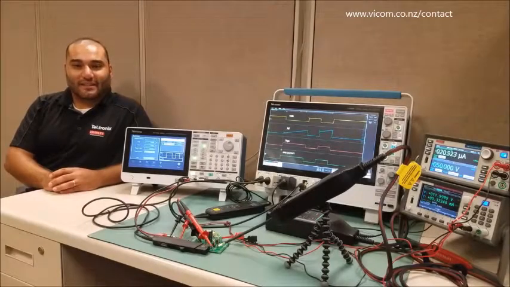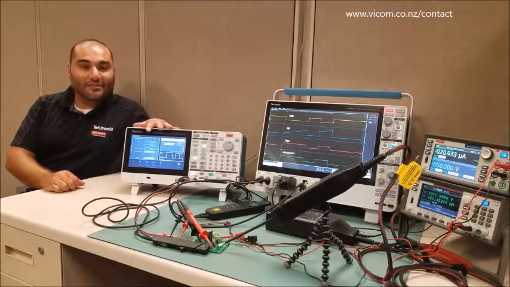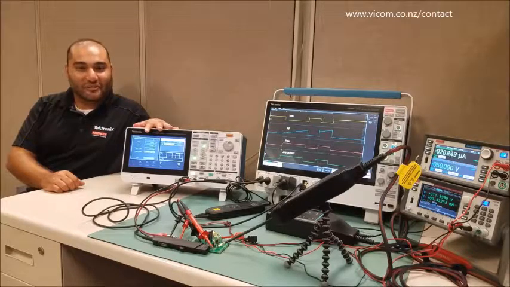The double pulse test is a crucial test for design engineers to determine the switching losses of their power devices. The double pulse app on the Tektronix AFG31000 reduces setup time for engineers so they can focus on gathering data and designing more efficient converters. I hope this video has been helpful in understanding the double pulse test.